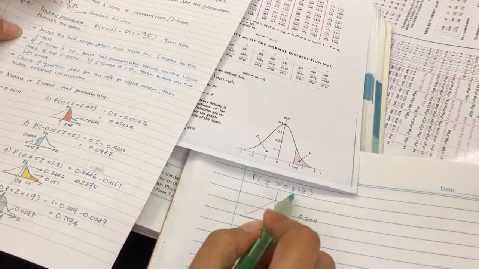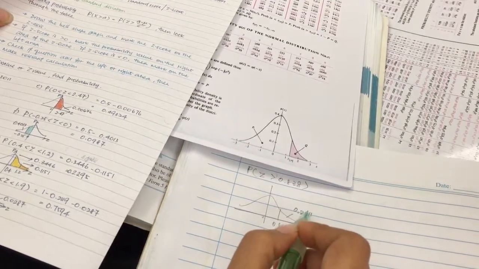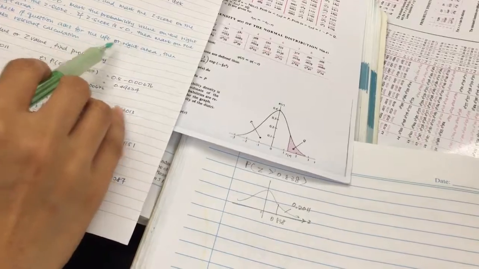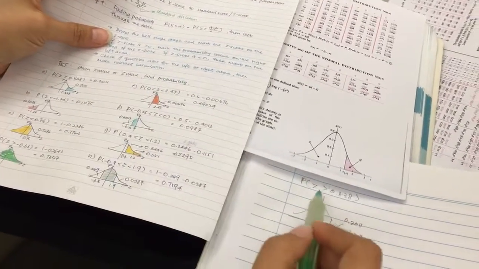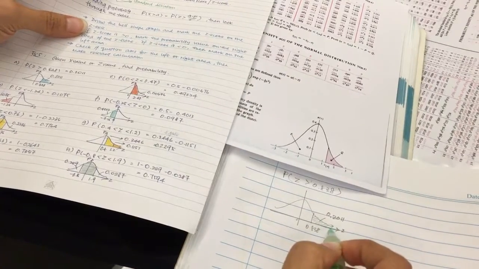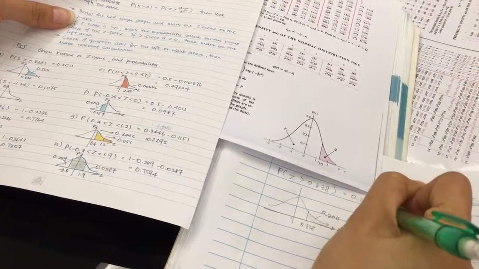So for now, this is positive. So whatever I read from the table, you automatically mark on the right side first. Okay? Then check if question asks for the left or right. So in this case, the question is asked for more than. That means the question is asking for right side. So it's exactly what you want. So the answer is 0.2011.